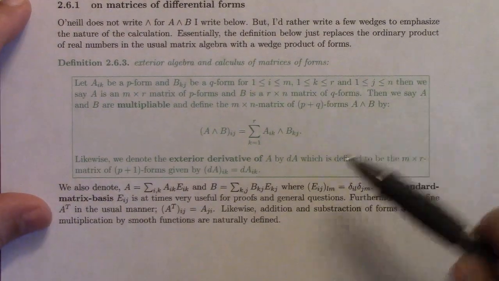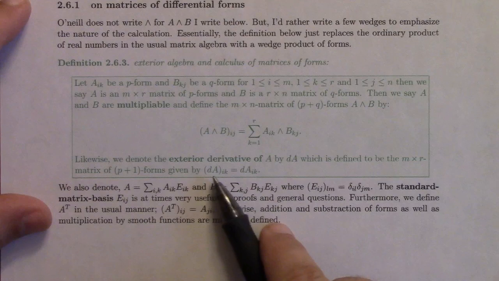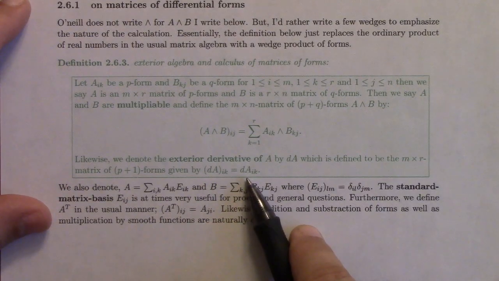And likewise, we define the exterior derivative entrywise: the exterior derivative of the ikth component of a matrix is the exterior derivative of the ikth component itself.